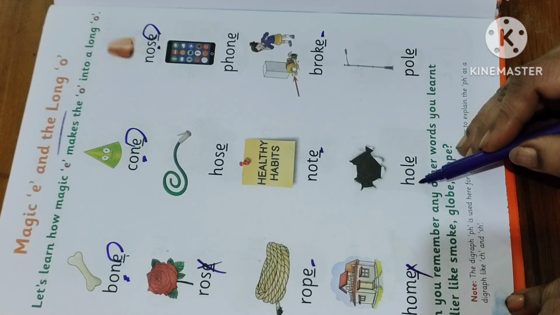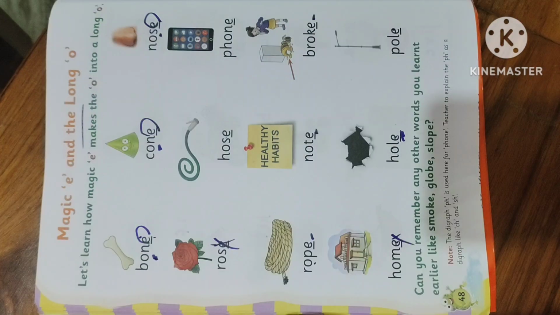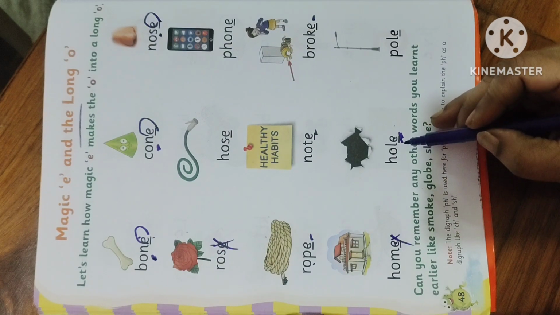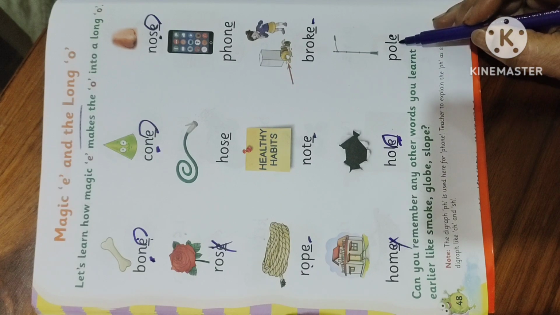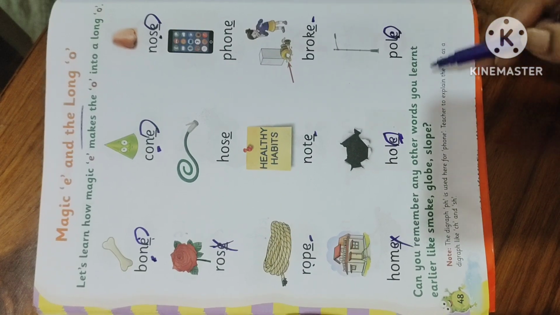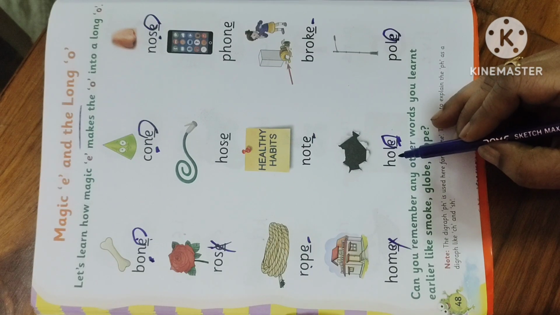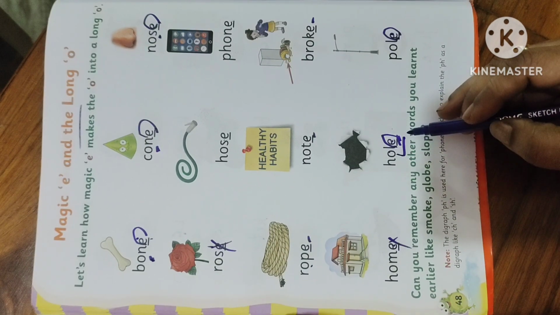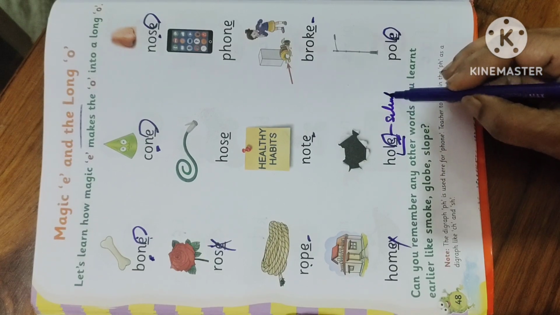Silent E. Hole. Silent E. So when two vowels come in a word, the first vowel is pronounced with the letter's name, and the second will be silent.